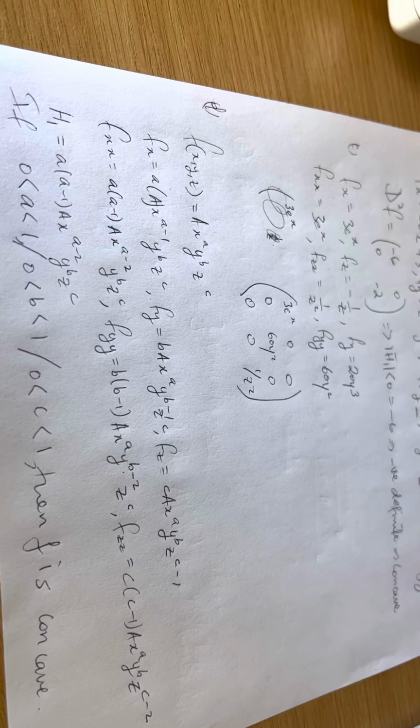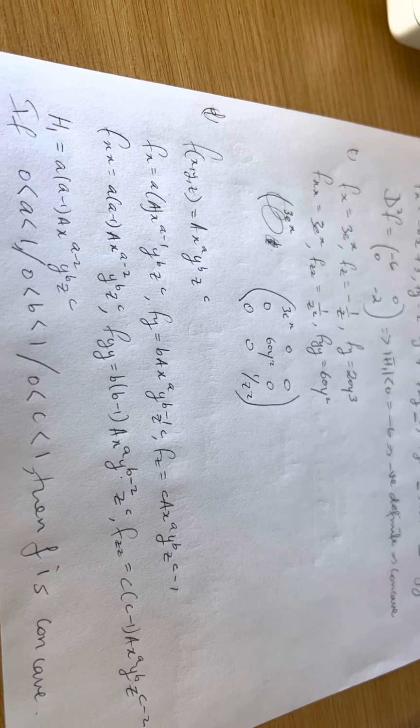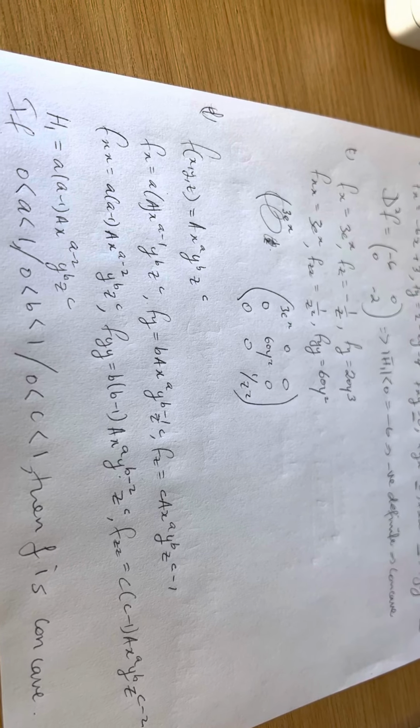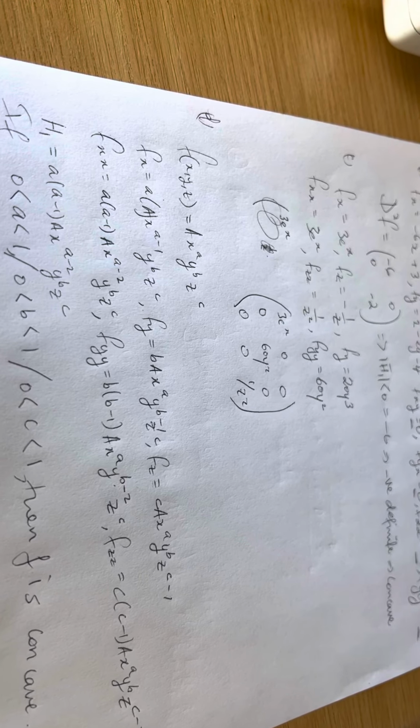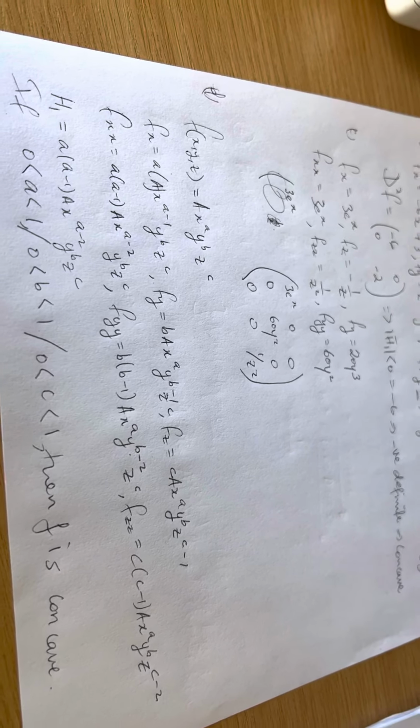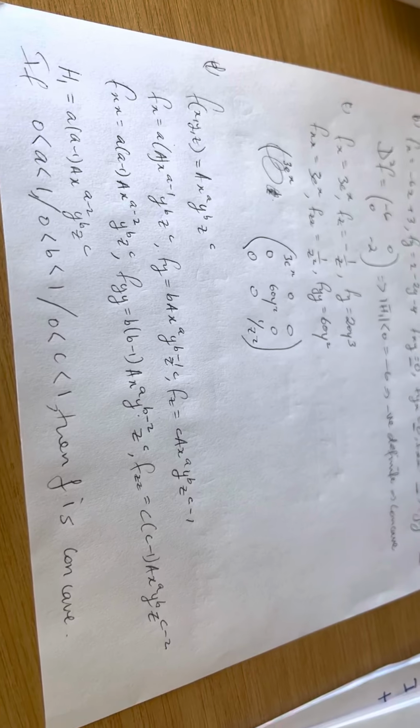To say that if a is between 0 and 1, a must be greater than 0 but less than 1. Also b and c must both be less than 1 but greater than 0. And then we conclude that f is concave.